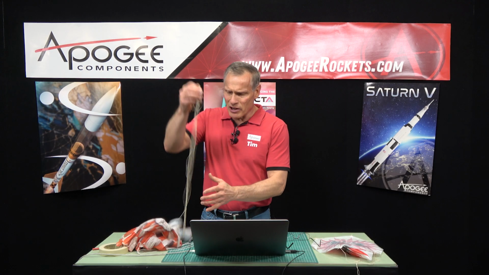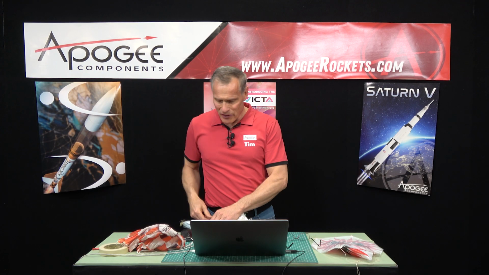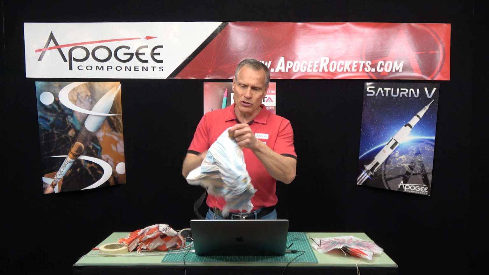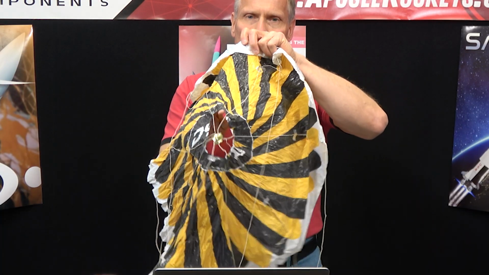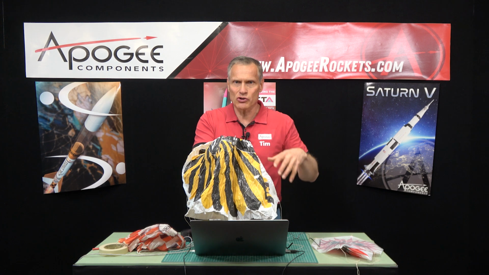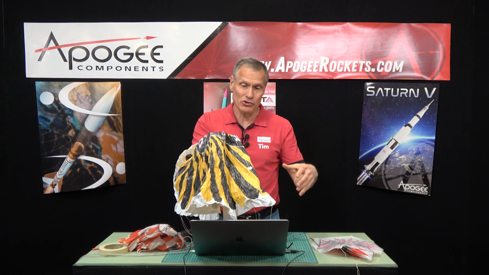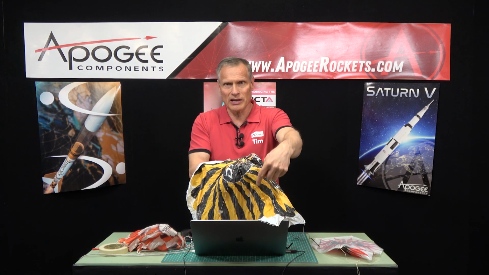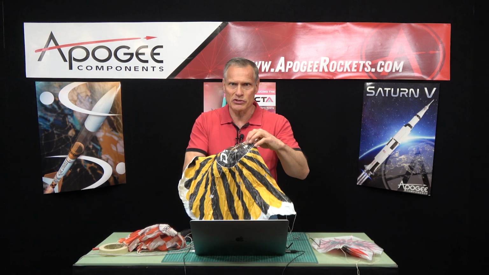Basically, you have to run the canopy lines across the middle to contain it so that it will open easily. Here I've got a parachute which I've done that to. I just wanted to show you what that looks like. The shroud lines go across the middle of the canopy, and this helps stabilize the parachute. So if you wanted to take a plastic parachute and make it stronger, run the lines across the top, and that will increase the strength.